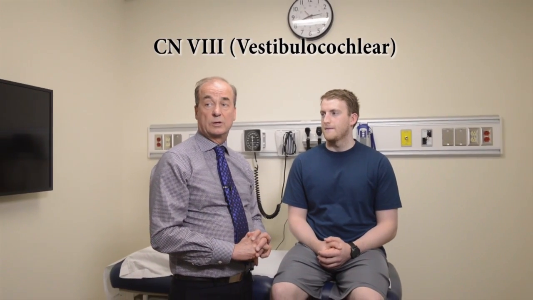Now we'll go to the eighth cranial nerve, the vestibulocochlear nerve. I suppose most of our direct testing is really with the cochlear nerve. Keep in mind if there's vestibular dysfunction, we may see nystagmus. The person may be complaining of vertigo, for example. Thinking of the cochlear aspect of the eighth cranial nerve, we first of all would like to make sure that the ear canals are clear. Do you have any trouble with your hearing?